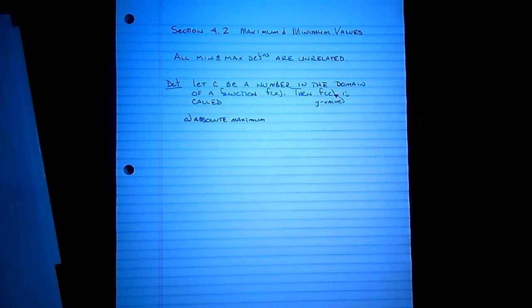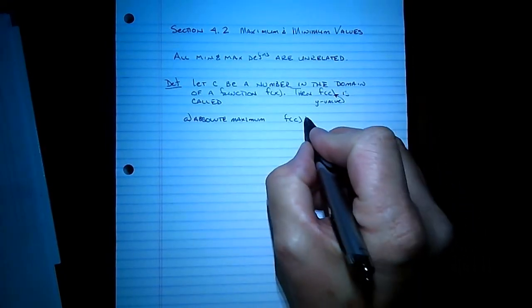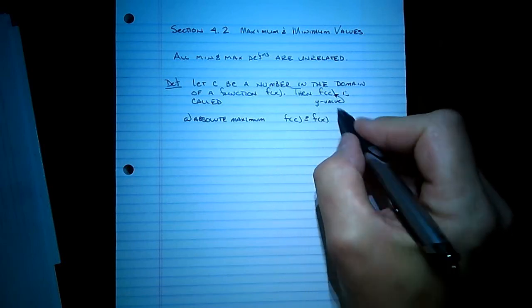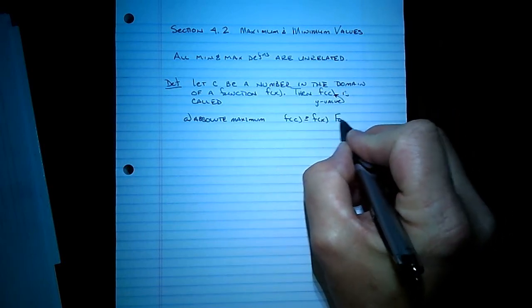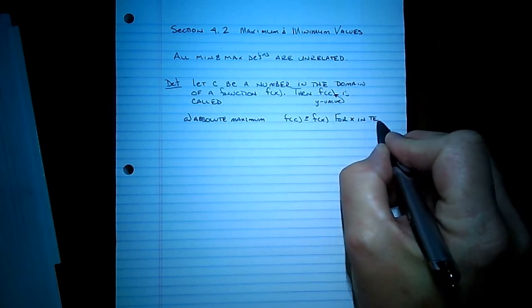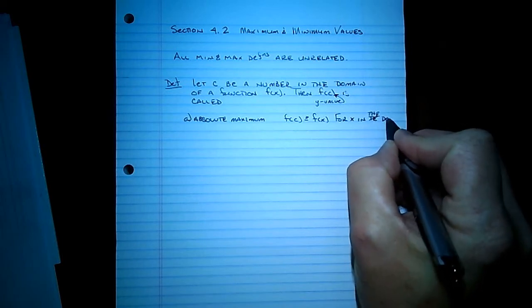Well, it's going to be referred to as an absolute maximum if f of c is greater than or equal to f of x for all x in the domain.